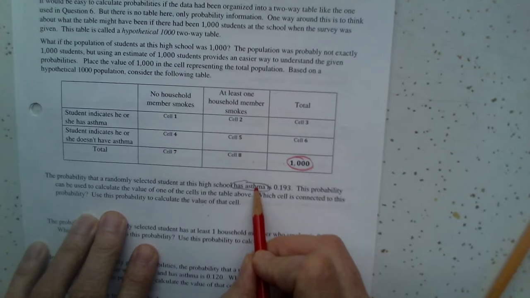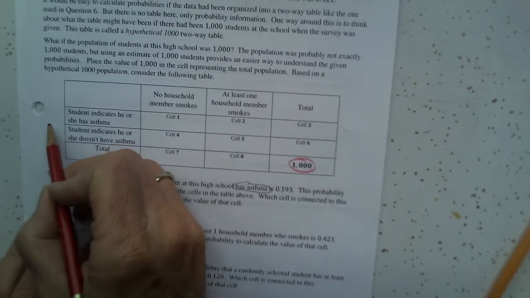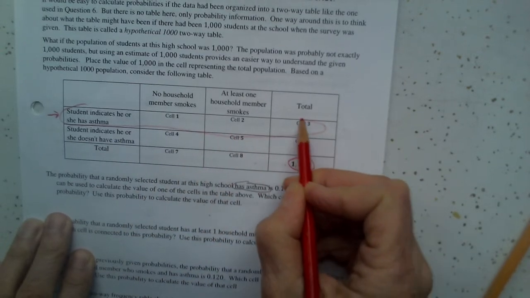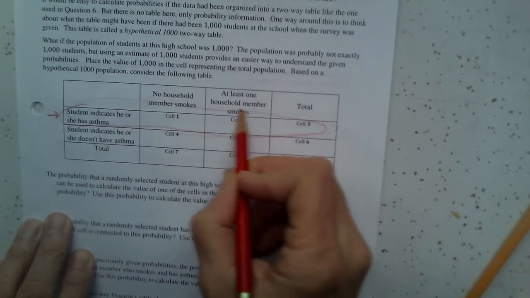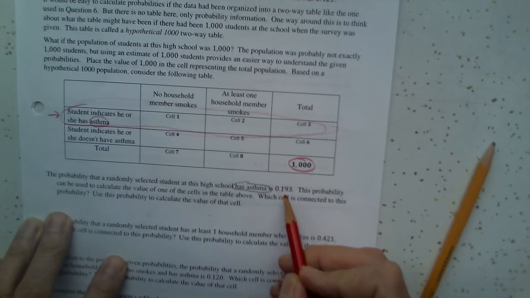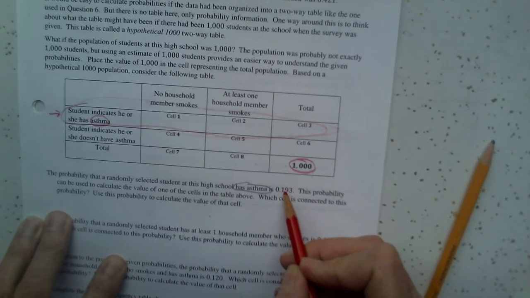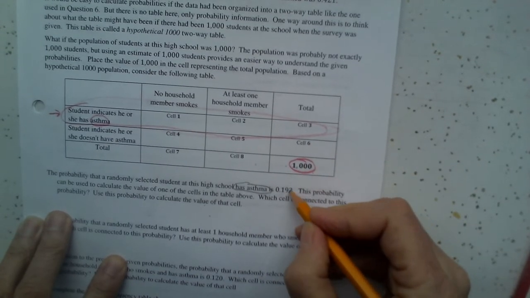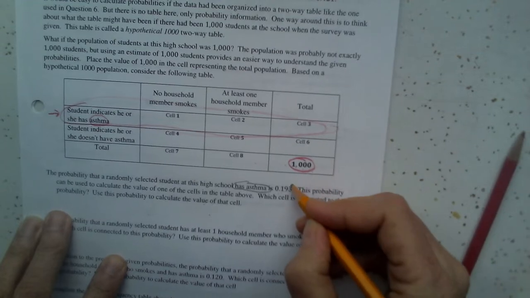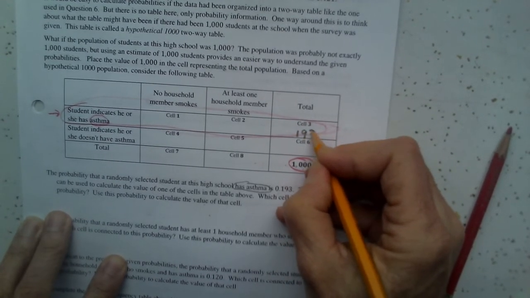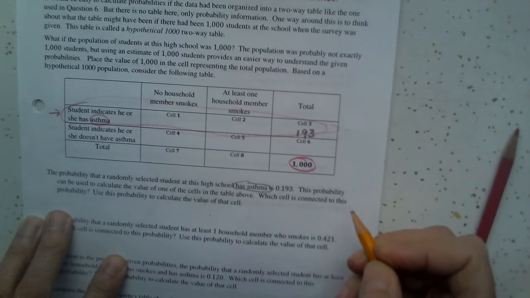If we're looking at the people who only have asthma, we are looking at only this row right here. This is the row that talks about the students that have asthma. So if the probability is 0.193, we can just multiply 0.193 times 1,000, and fill in cell 3 with that product. 0.193 times 1,000 is 193, so we fill out cell 3 with that number.